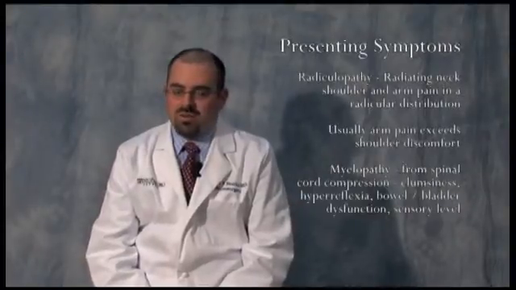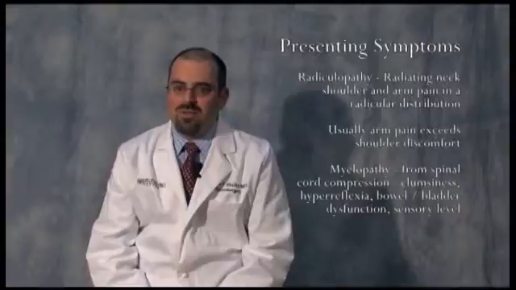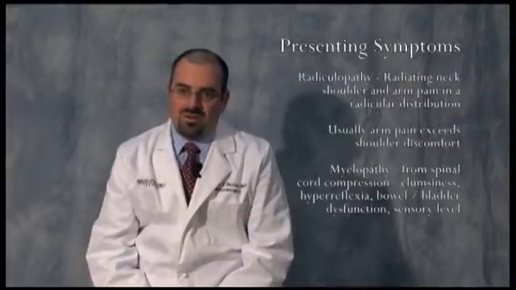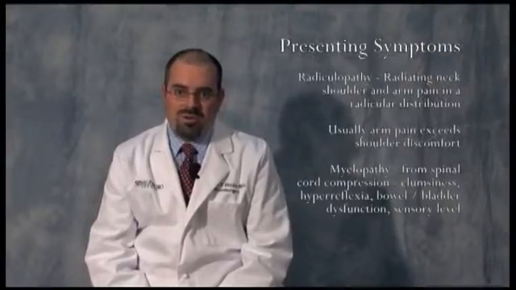A condition called myelopathy is related to cervical spinal cord compression, which can include signs and symptoms of clumsiness, hyperreflexia, oftentimes bowel and bladder dysfunction, gait difficulties, spastic gait, and sometimes you can see a cervical sensory level such as you would see in a cervical spinal cord injury. Myelopathy is also another term that you may remember as an upper motor neuron sign.